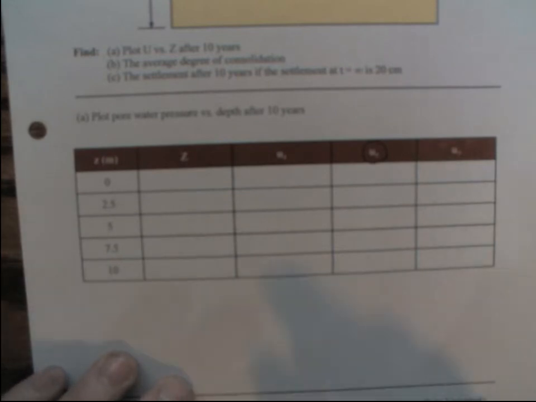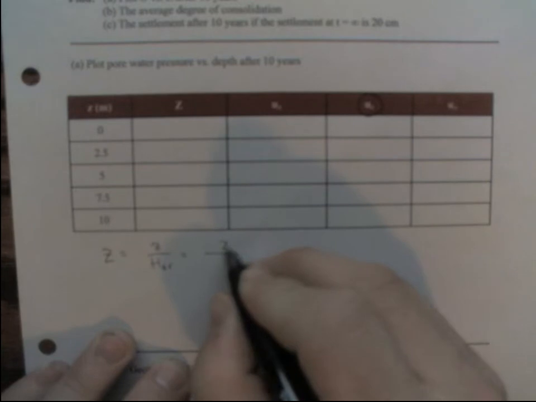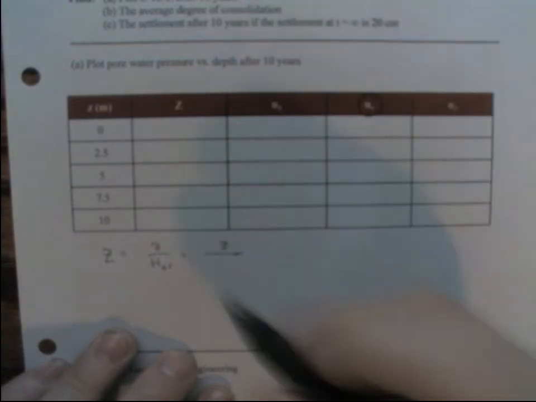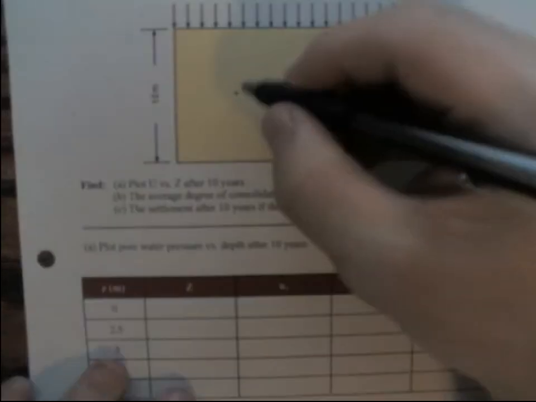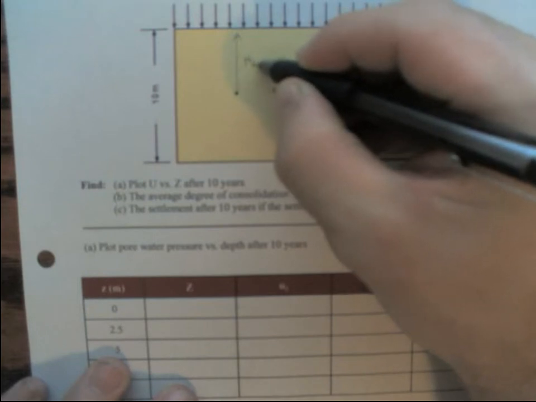Z is equal to small z over HDR. In our case here, HDR, the path of drainage in this scenario, would be 5, measured from the middle, since we have drainage in both directions. So HDR is equal to 5.